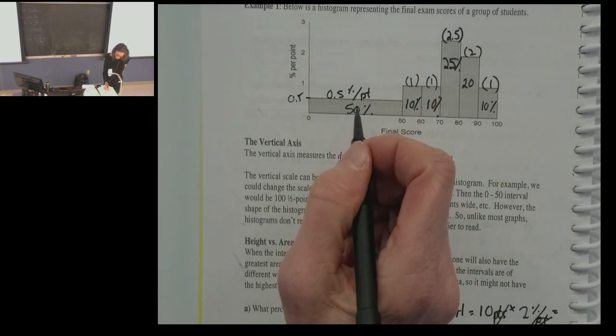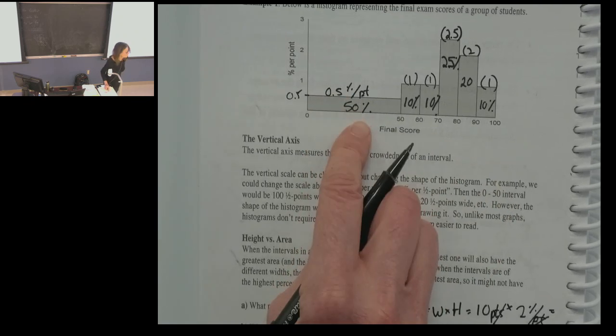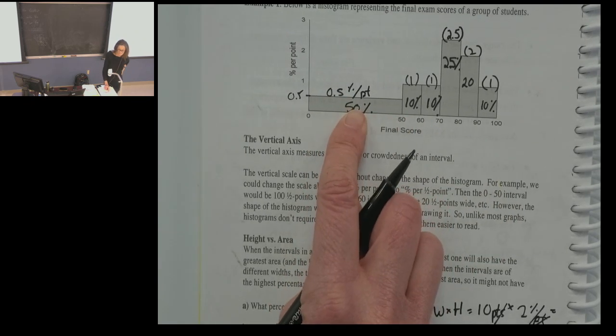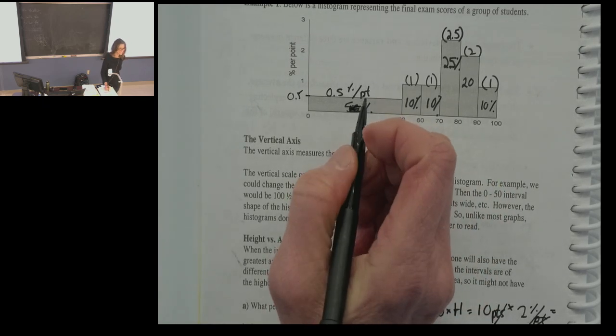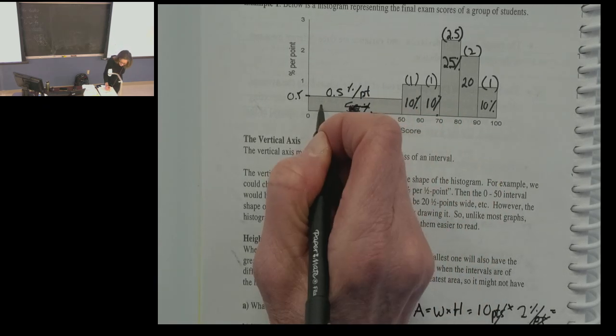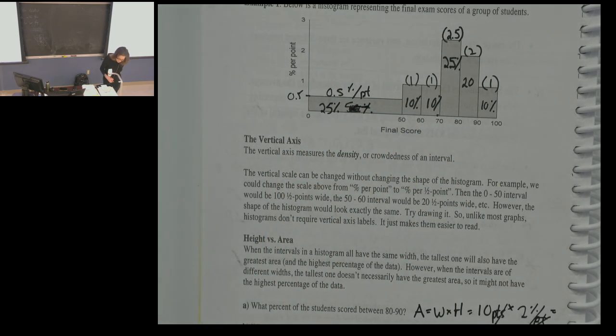I did this wrong. No wonder everybody's... what did I do? What's half of 50? Half of 50 is 25. I didn't do that on purpose, just to see if you're on your toes. Actually, what I was thinking, well, you don't need to know, I'll just confuse you.